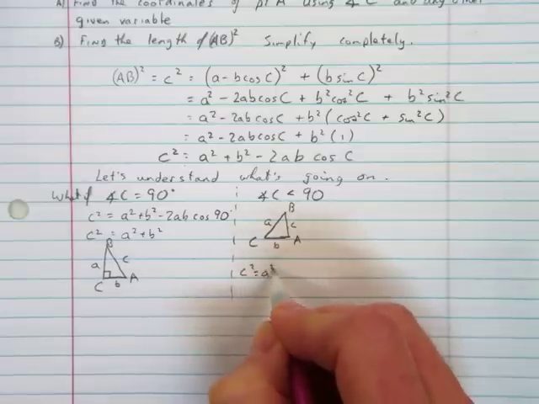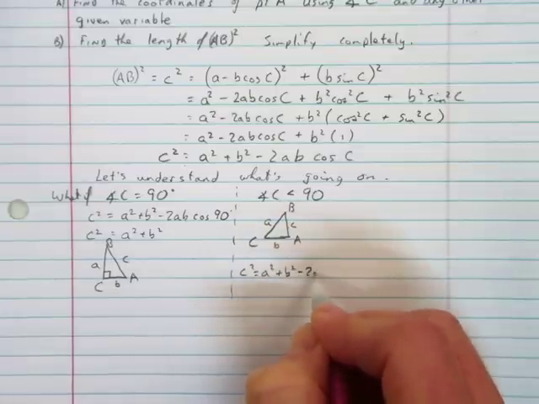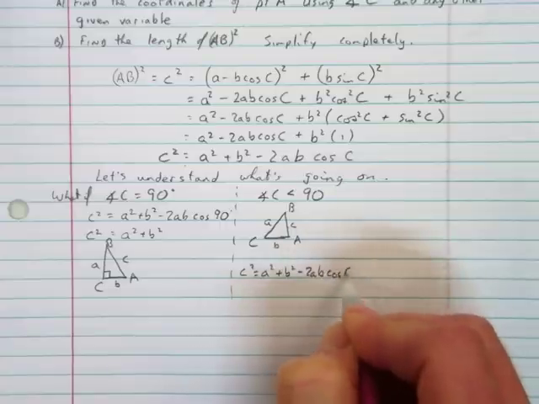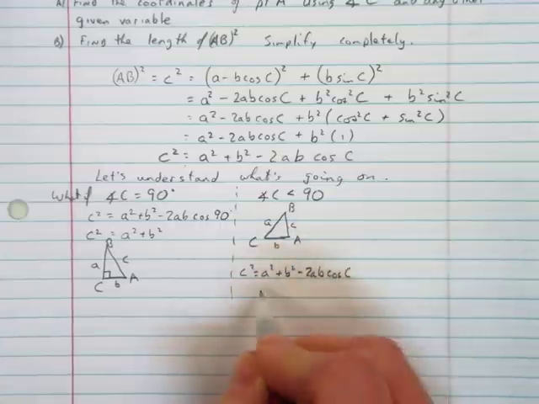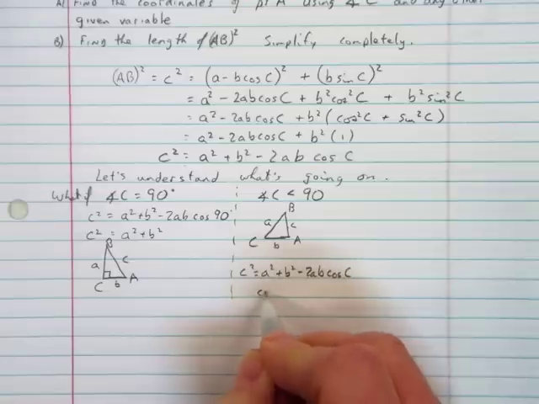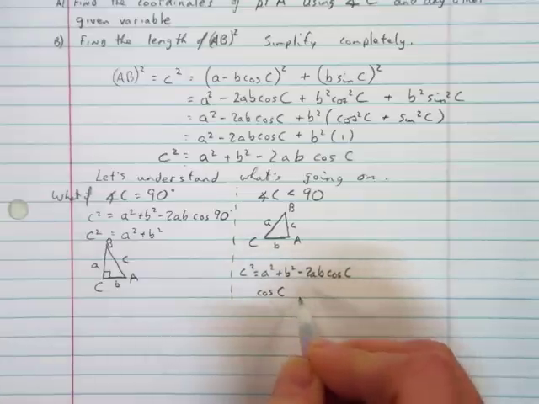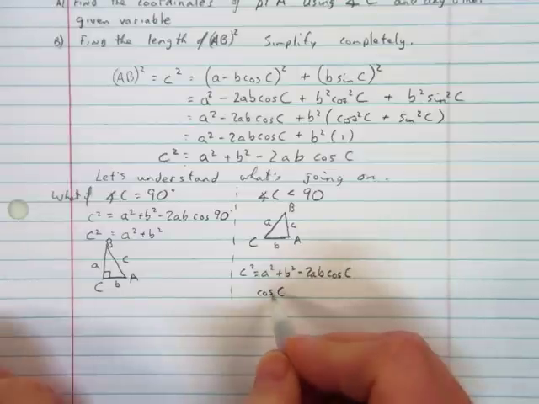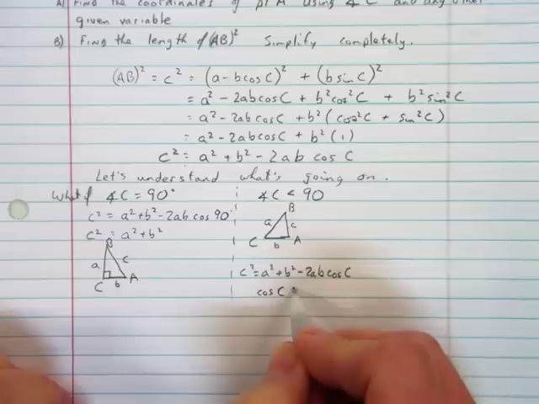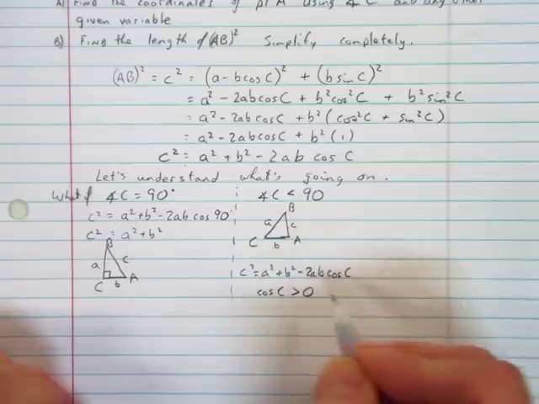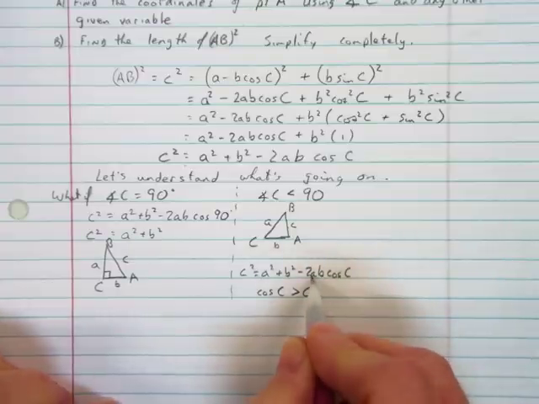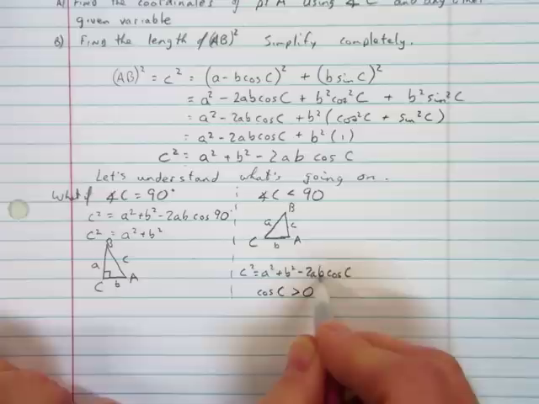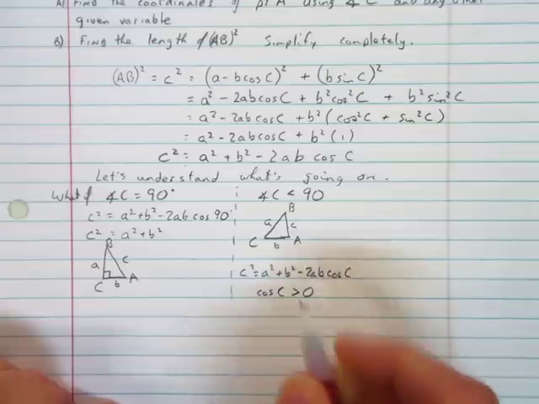C squared equals a squared plus b squared minus 2ab cosine of c. Since c is less than 90 degrees, cosine of c is what kind of number? It has to be greater than 0 degrees and less than 90, so it's in the first quadrant. All of our trig functions in the first quadrant are positive, so the cosine of c is positive. A is some positive number, B is some positive number, cosine of c is some positive number.